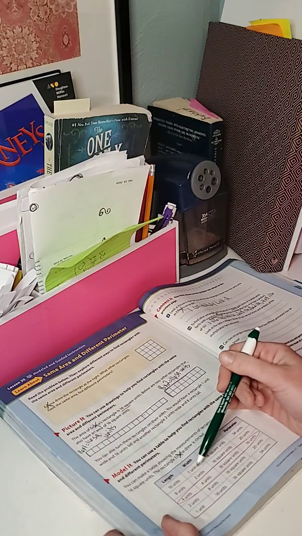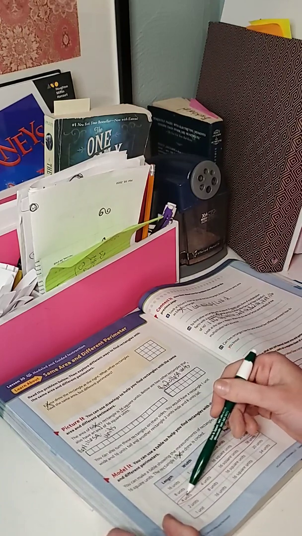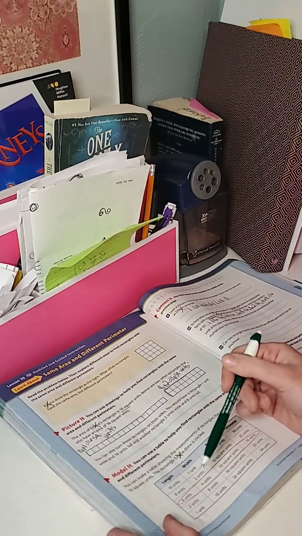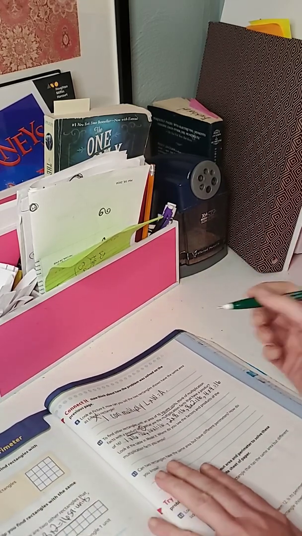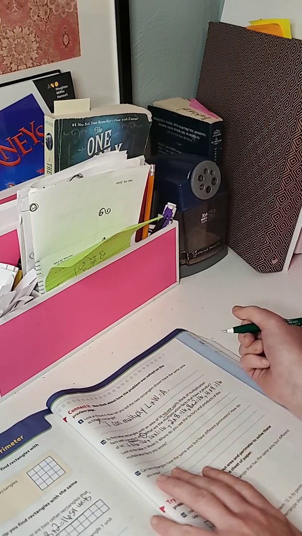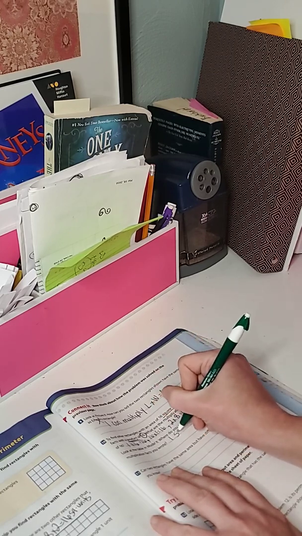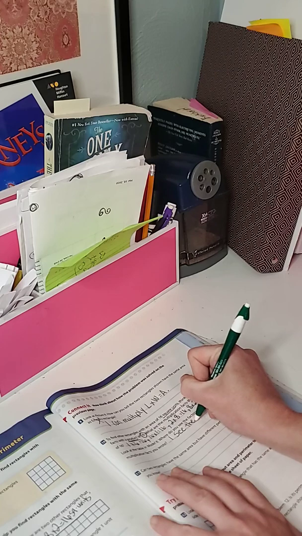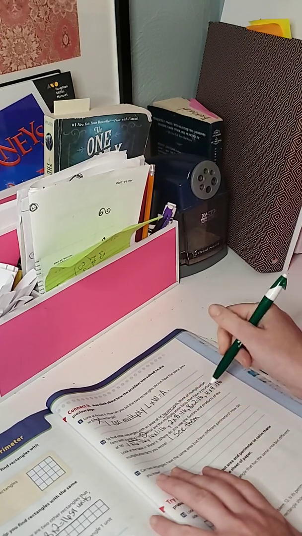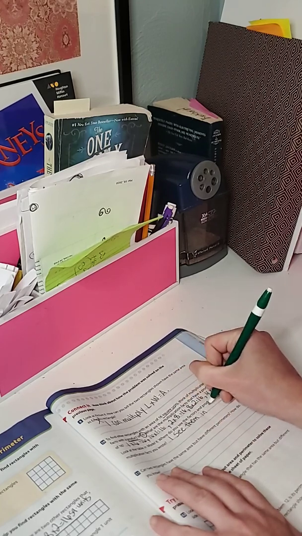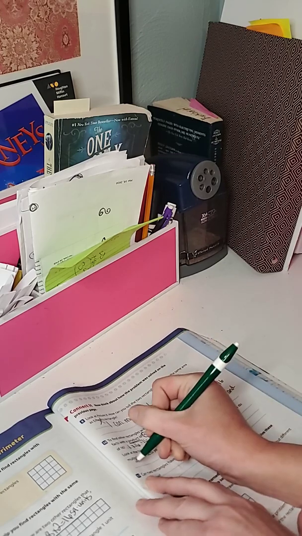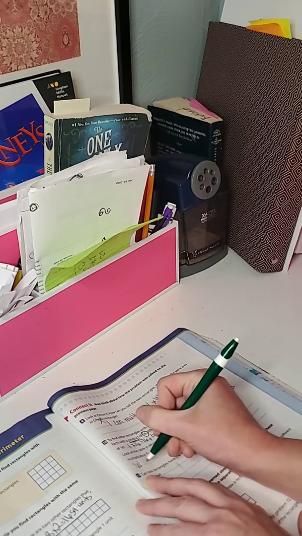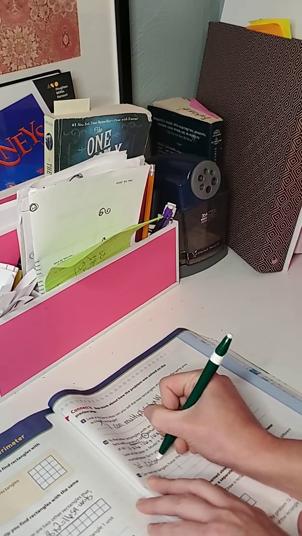See? 16 and 1, 8 and 2, 4 and 4, 2 and 8, 1 and 16. So, where do you see the factors? I see them in the L and W categories.